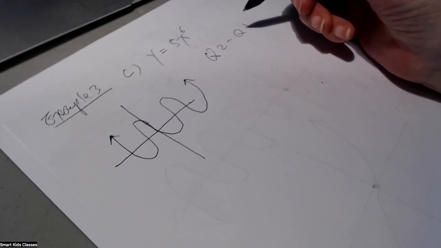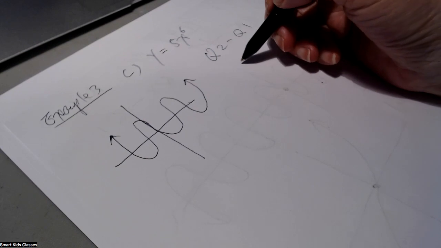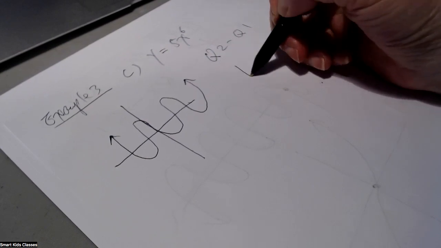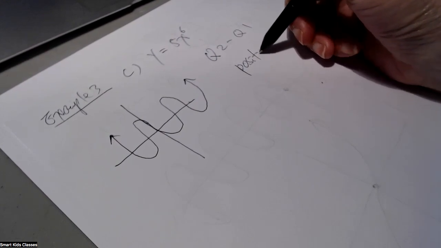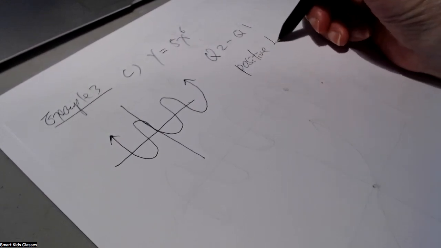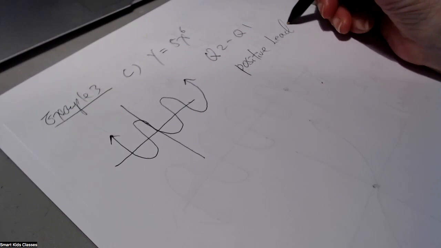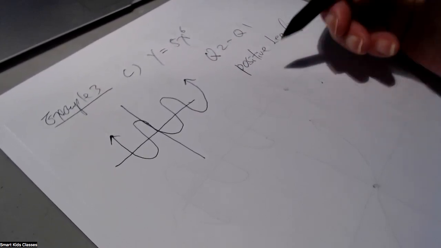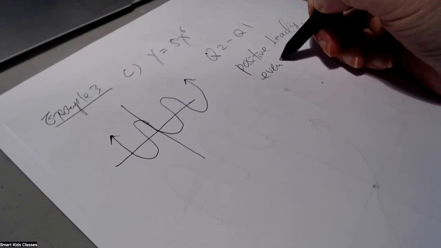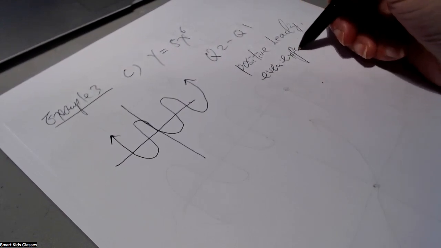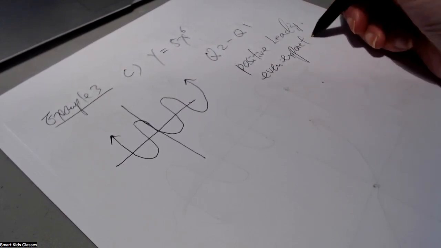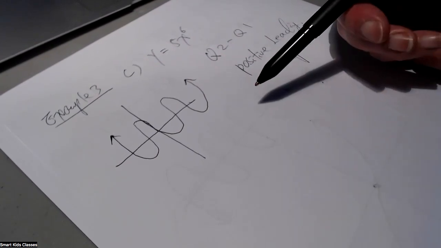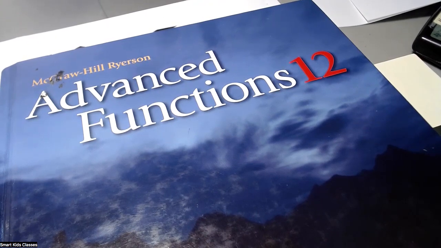It didn't ask you for symmetry. It's only asking you about this, a positive leading coefficient with an even exponent. Now we'll explain all the even exponents in the next video. Bye-bye.